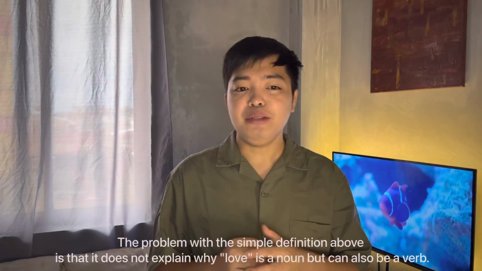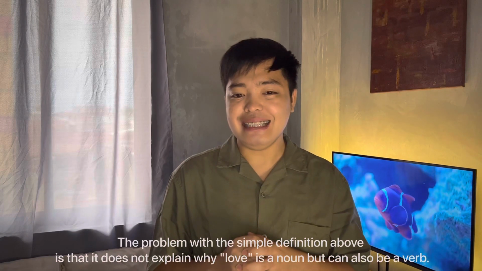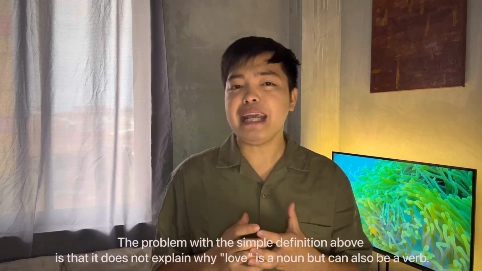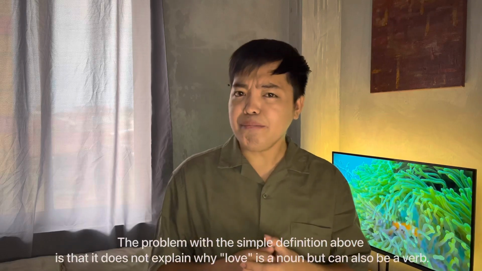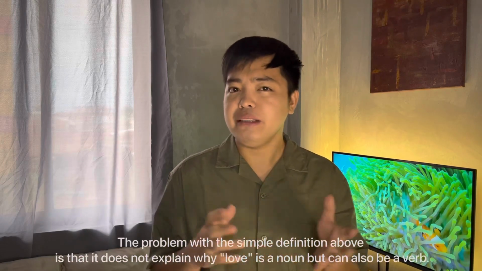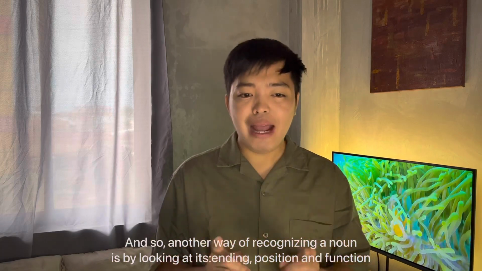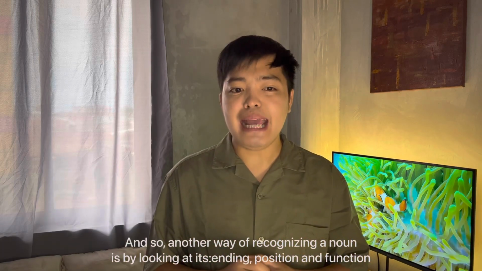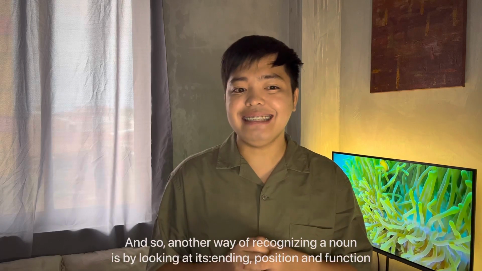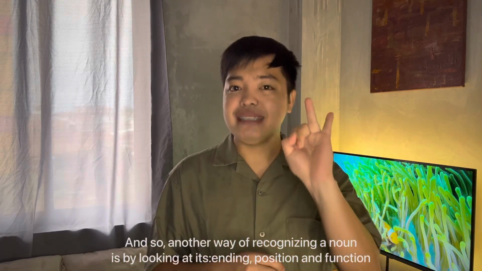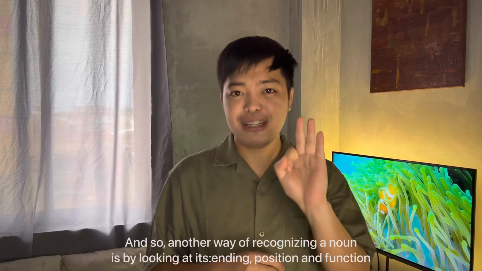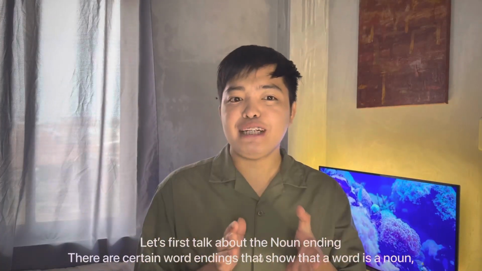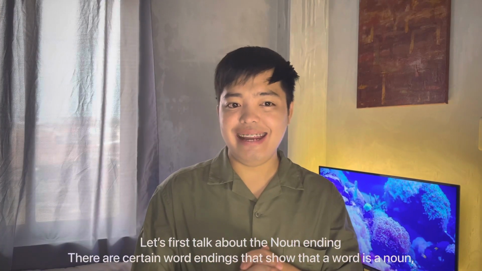The problem with the simple definition above is that it does not explain why love, for example, is a noun, but also can be a verb. And so, another way of recognizing a noun is by looking at its ending, position, and function. Let's first talk about the noun ending.